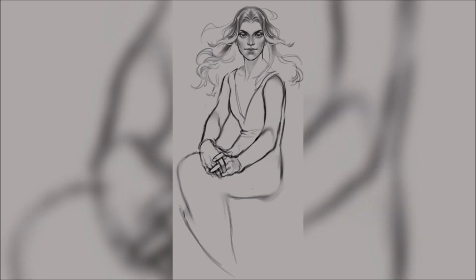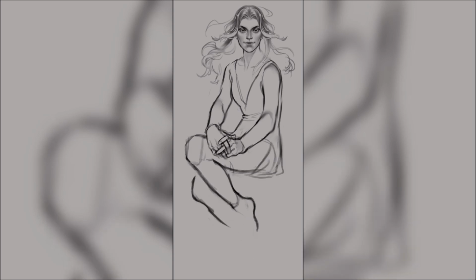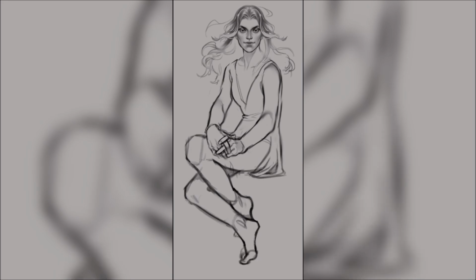So continuing with the anatomy, it's not my strongest suit, so references definitely help. In this case, I looked at pictures of a statue I found, which was great help figuring out how it all should look together.